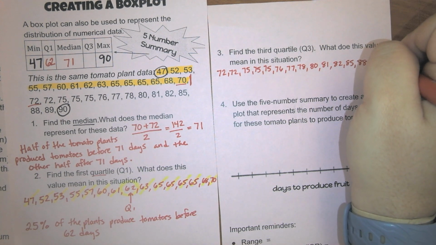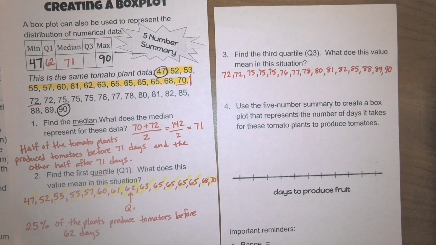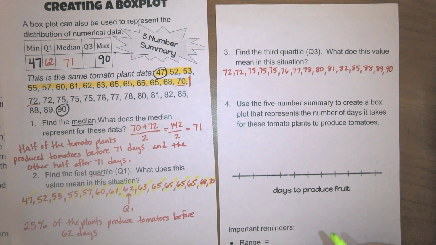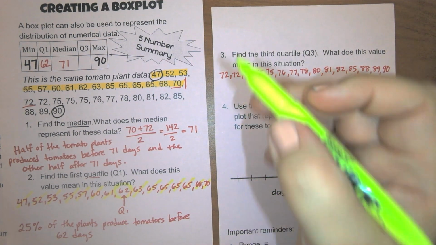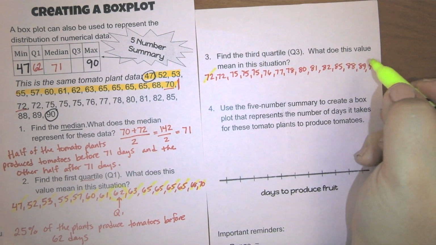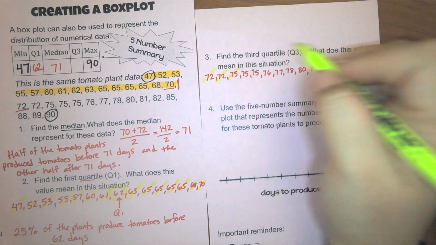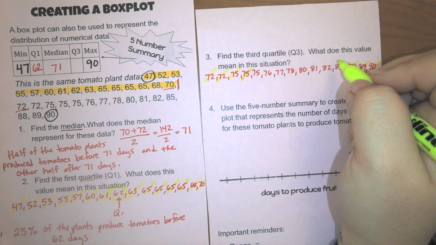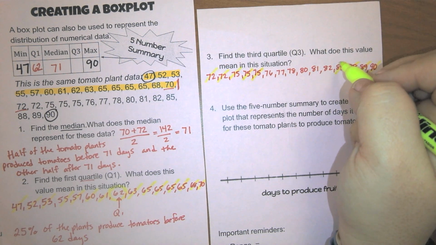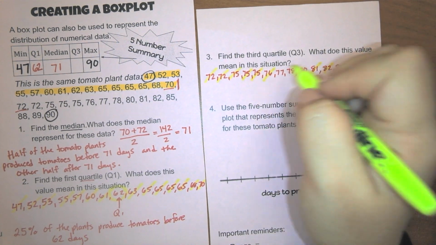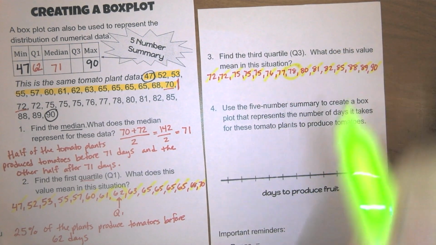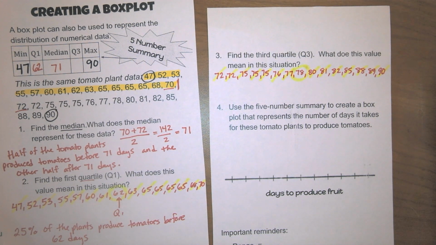And I like to write all the numbers over again so that I can do that, knocking off one from each side to find the middle. So when I go to find the Q3, or the third quartile, I'm just going to mark them off like I did before, one on each end, a pair at a time, until I find the one that's in the middle by itself. So 78 is the one that's by itself, so that's our Q3.